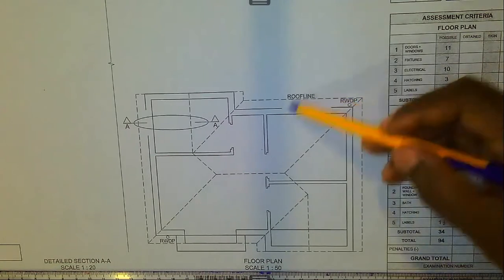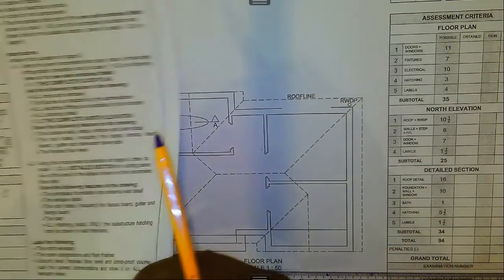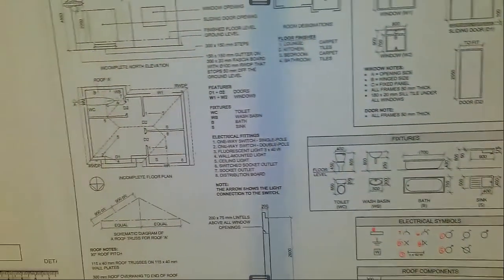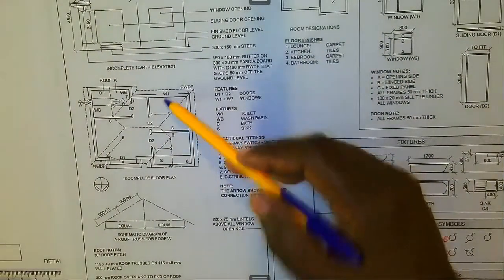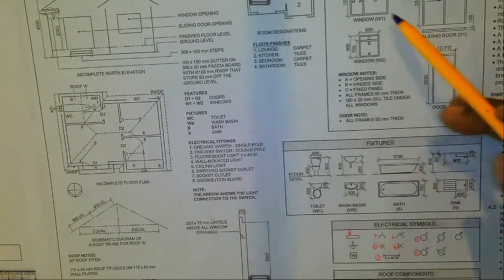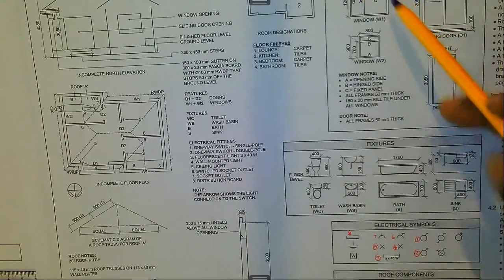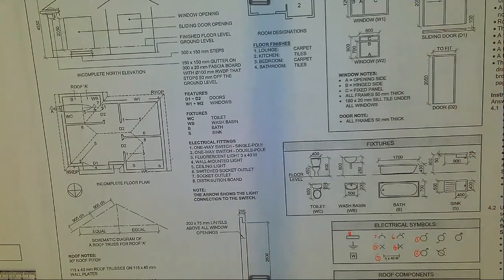Right, if we look at this, we go to our information paper. You bring it here. We have got window 1. Window 1 is 1,500 in terms of size. So 1,500 divided by 50, we are going to get 30 if we don't have a scale rule.